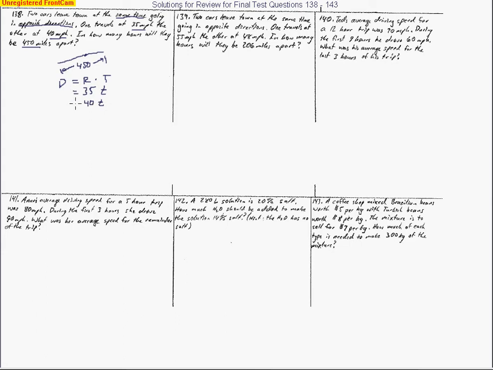Now we've got to write an expression for the distances. Again, neither car has driven the 450 miles. So let's call one of the cars D. I'll call it the slower car. It drove D miles. The other car, since we have a total, is going to be 450 minus D. And that's the key.